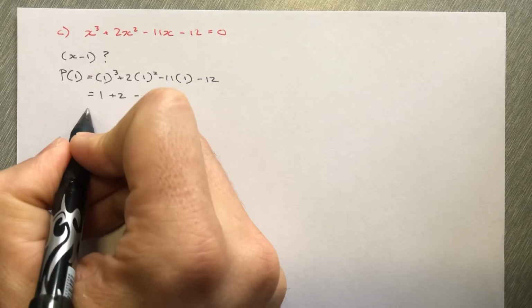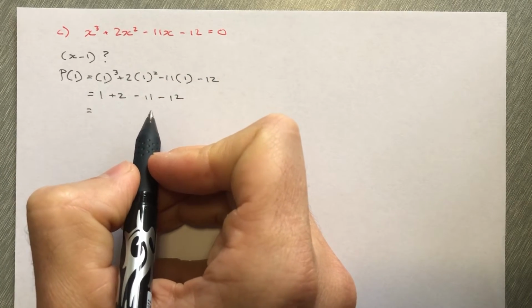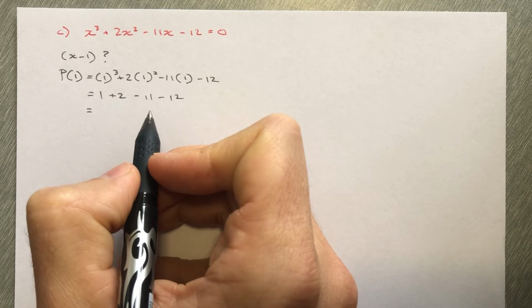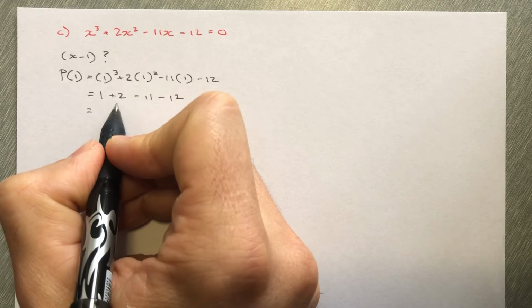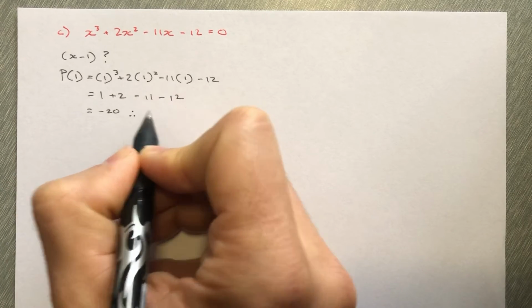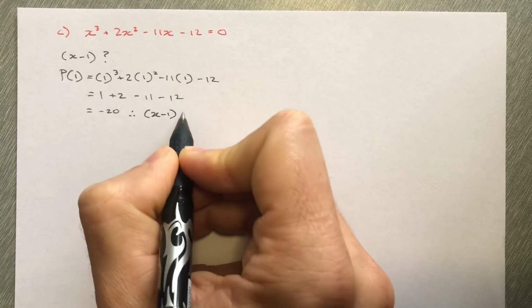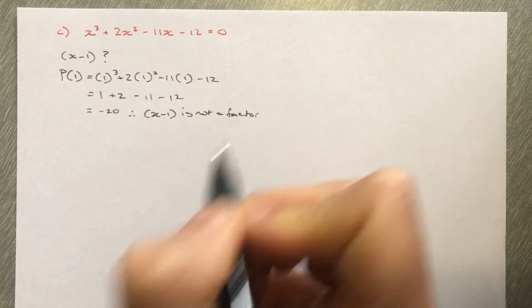Okay, so it looks like we've got definitely a negative number there, so it looks like that one won't be a factor, so no good. What did it come to? Minus 23 plus 3, so minus 20. Therefore, x minus 1 is not a factor. So that's no good. That didn't really help us.